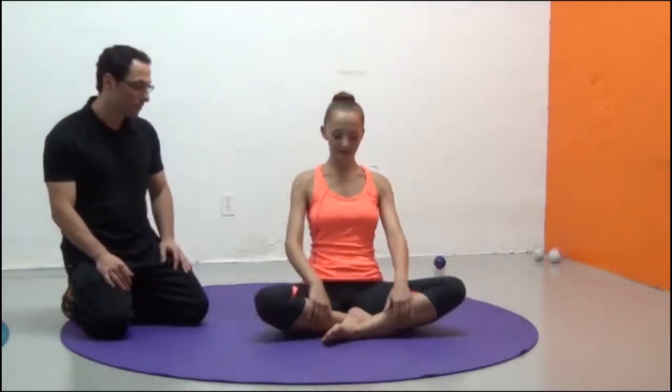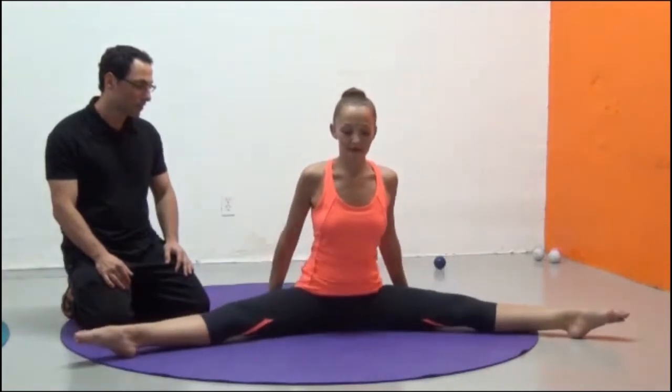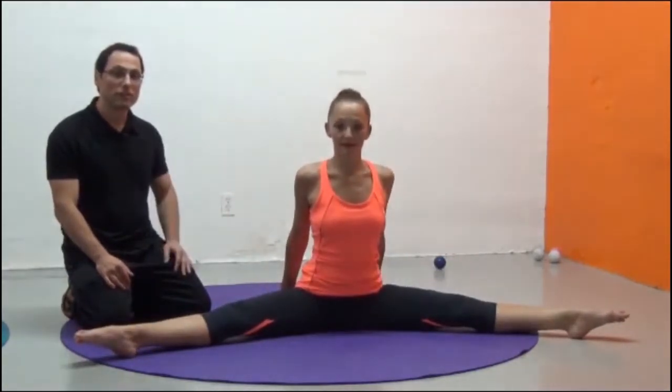We have a butterfly here. Okay, this is a butterfly, and we have the side split or the straddle. Right? So we have two different techniques. Now, what is the difference between them that would enable somebody to do one and not the other?